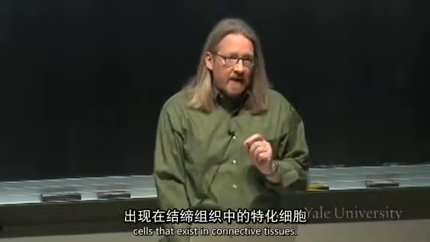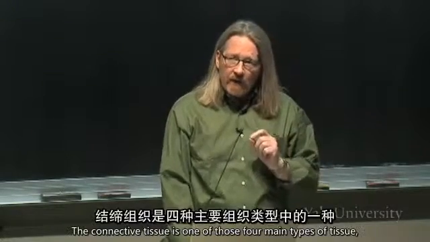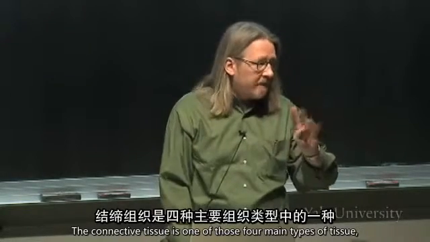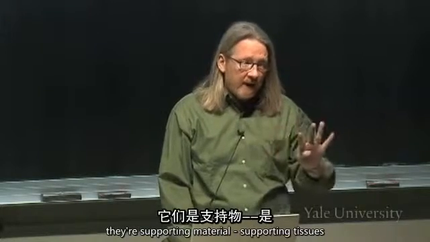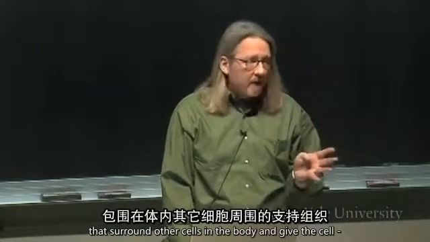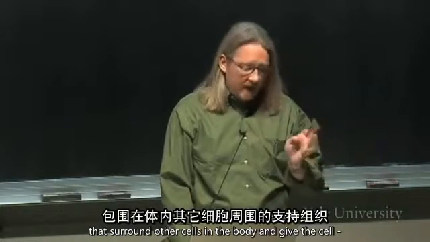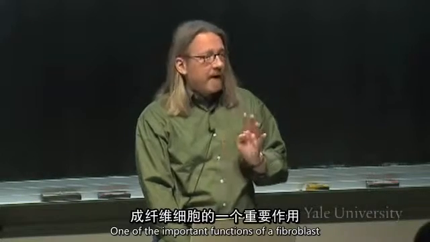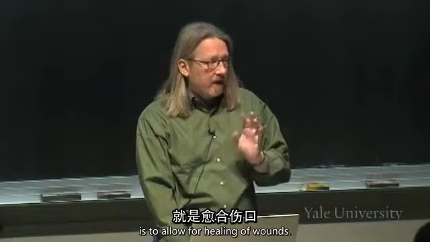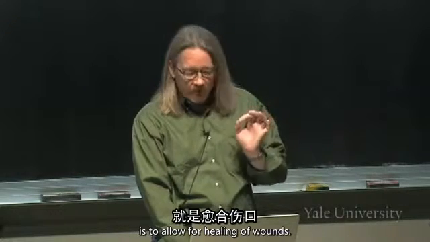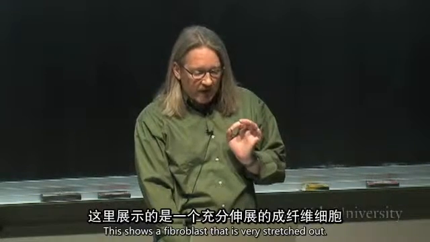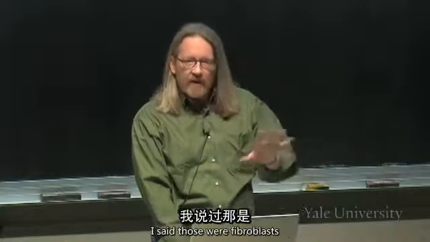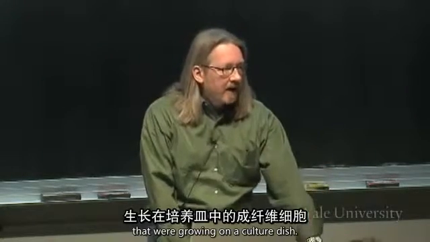Fibroblasts are specialized cells that exist in connective tissues. So the connective tissue is one of those four main types of tissue. They're supporting tissues that surround other cells in the body and give the body much of its mechanical property. One of the important functions of a fibroblast is to allow for healing of wounds. And this shows a fibroblast that is very stretched out. And remember when I showed you that picture of cells attached to plastic a few minutes ago, I said those were fibroblasts that were growing on a culture dish.